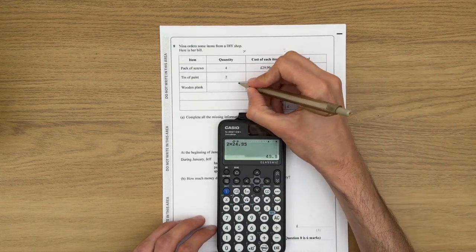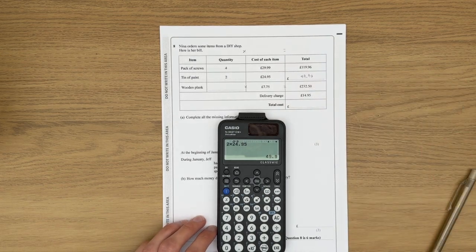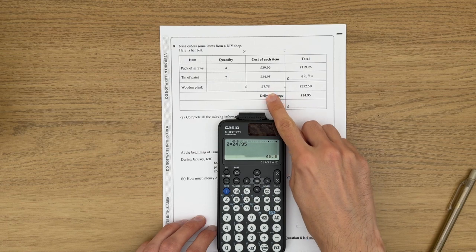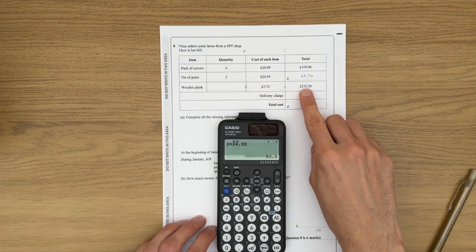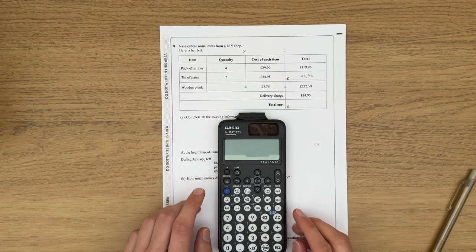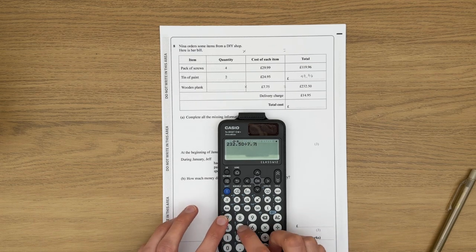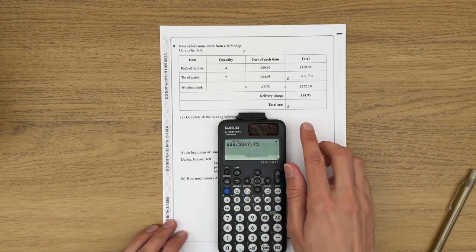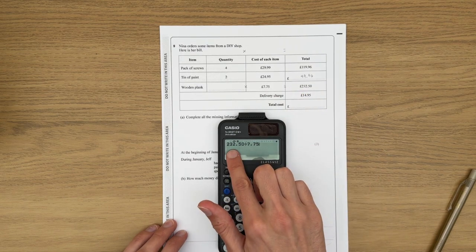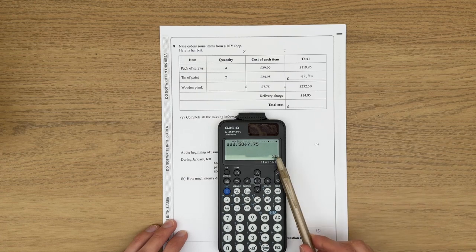And here we're doing the opposite. So this something times this equals £232.50. So if we go backwards and the opposite of multiply is divide, we do £232.50 divided by 7.75, we'll get the answer. Be careful with the decimals here and make sure they're in the right places. So £232.50 divided by £7.75 equals 30.